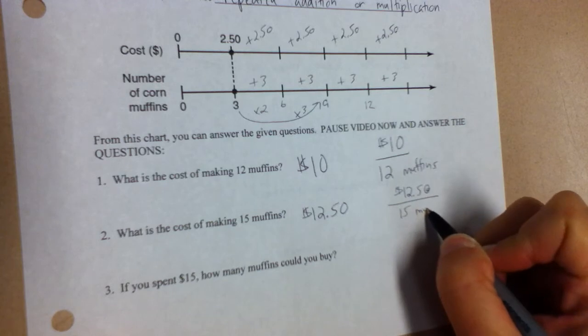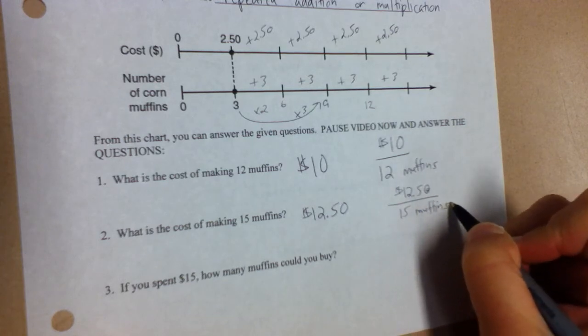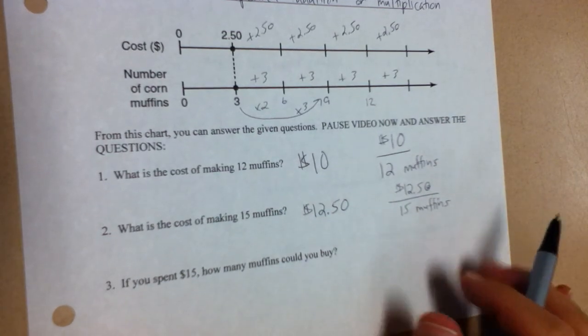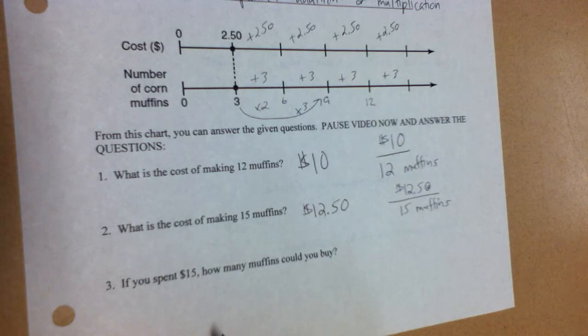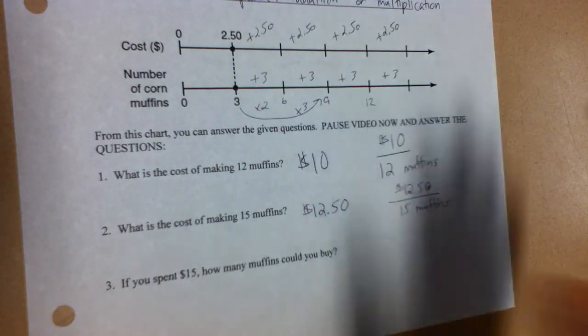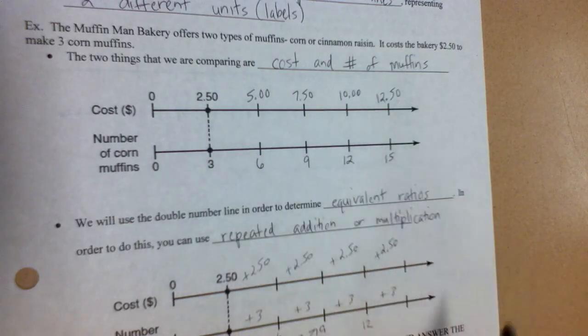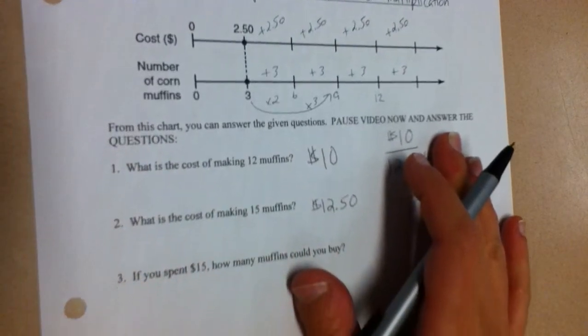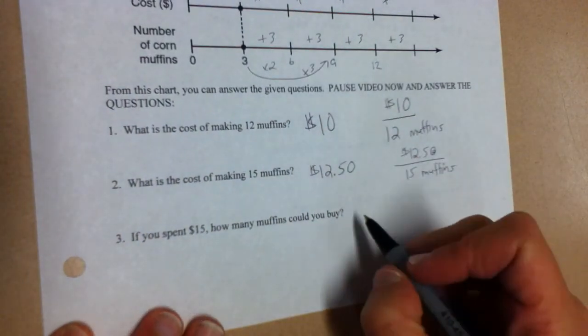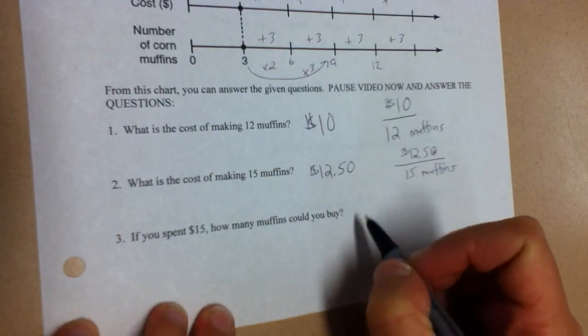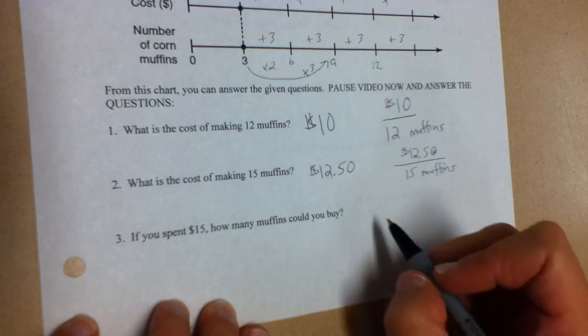Now the last question down here says if I spent $15, how many muffins could I buy? And as you can see from the double number line, you don't have this filled in up here. But what you can do is create an equivalent ratio, which is what we've been working on. So if you didn't understand how to complete this problem, I want you to copy this down now.